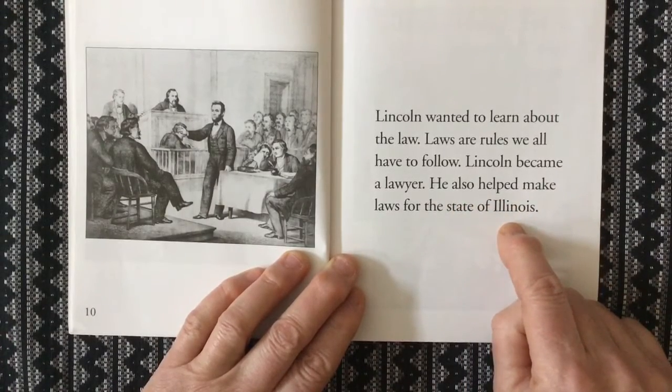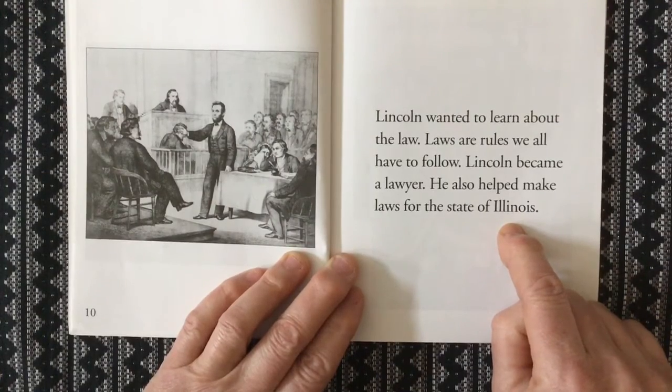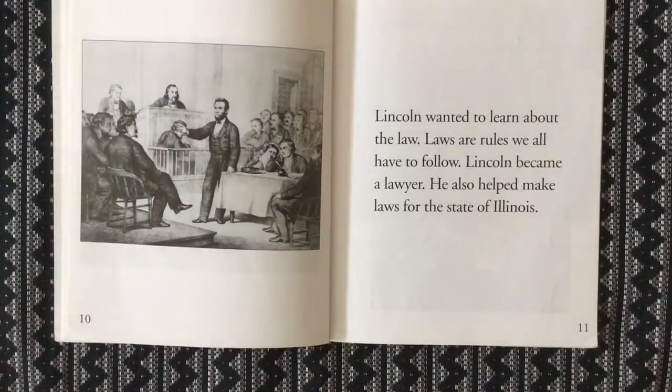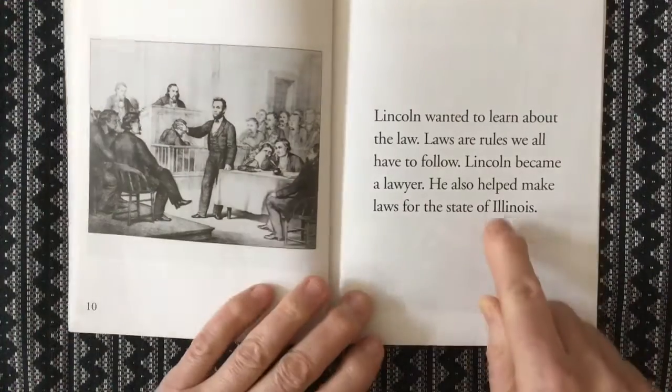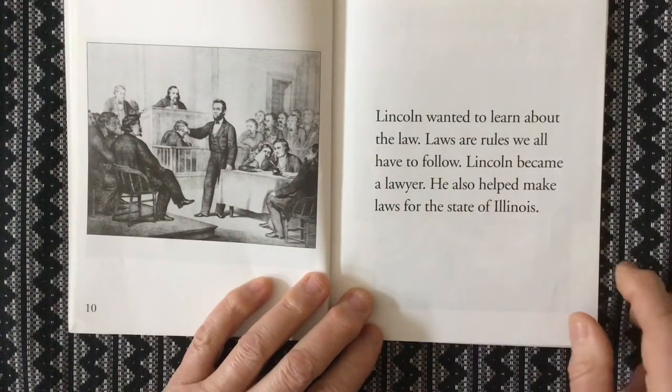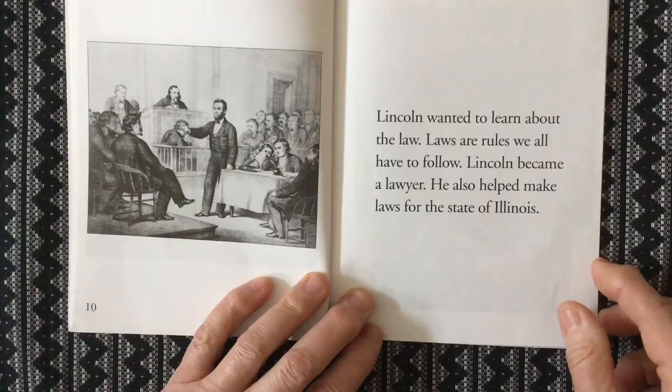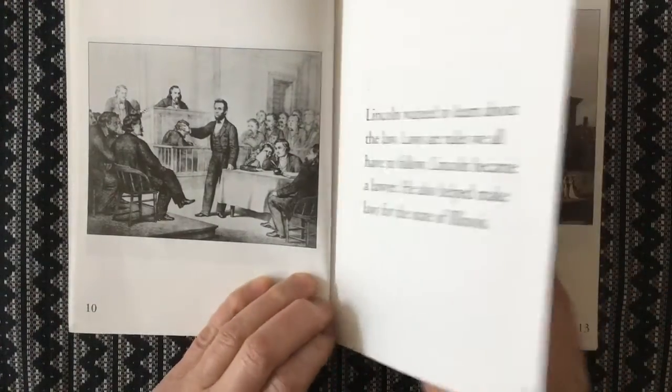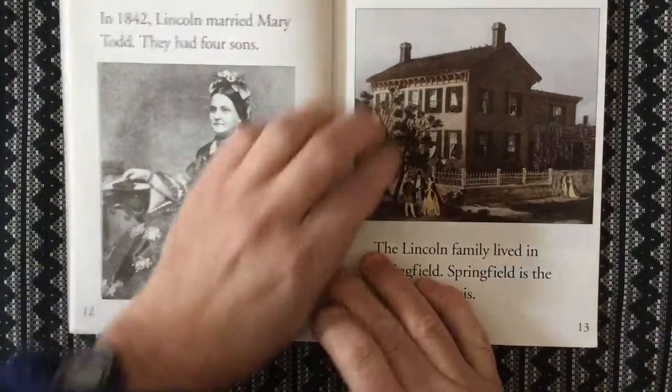He was born in Kentucky. I remember in another book his family moved to Indiana. Now it's saying he's working in Illinois. Wow, I think we're going to have to get out a map because it seems to me like he was going west.